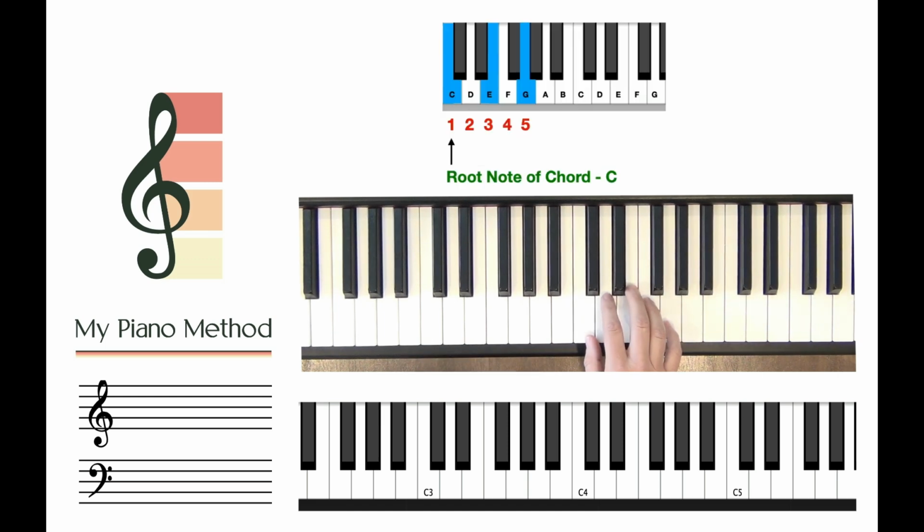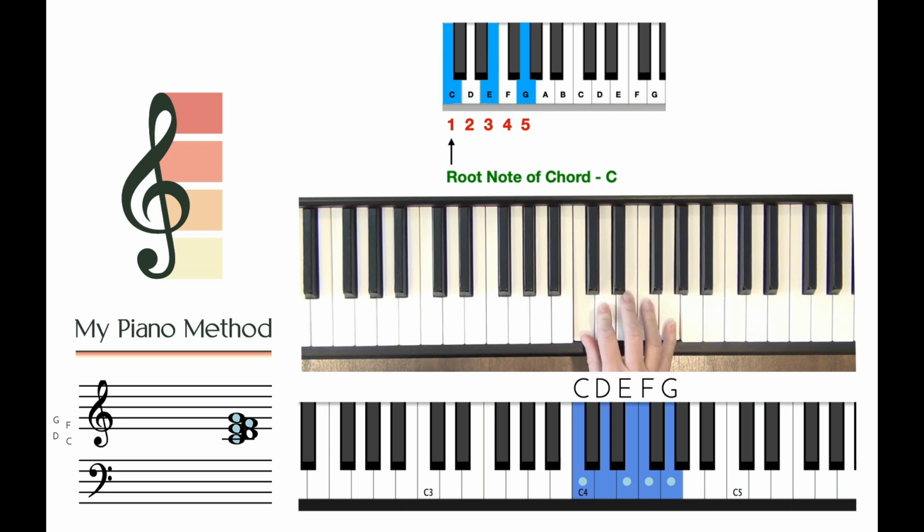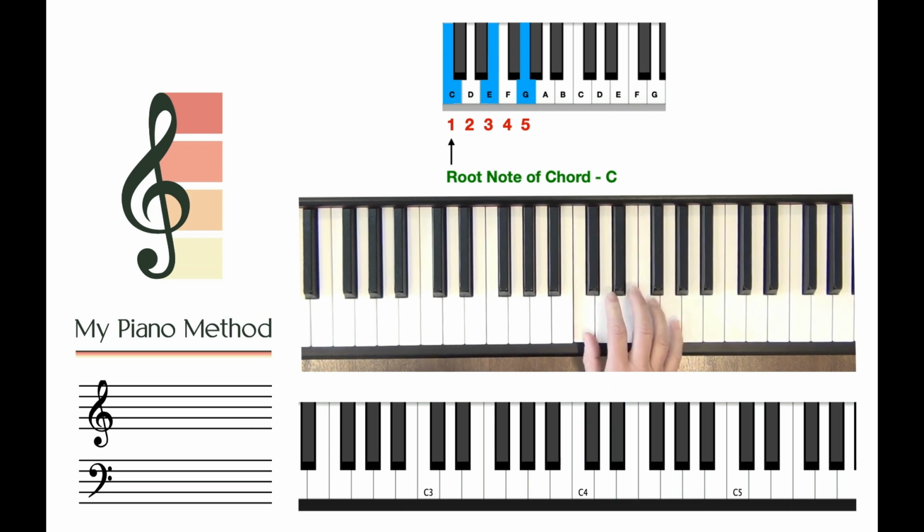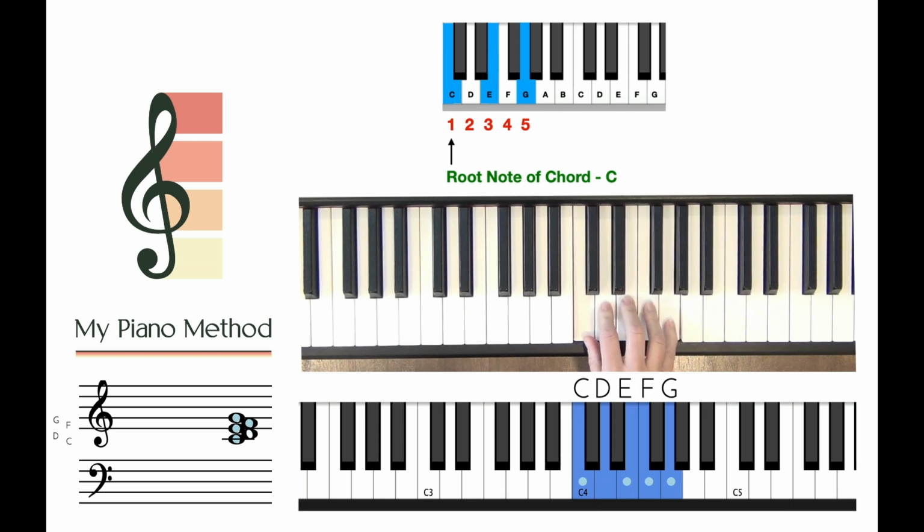Okay, so let's build a chord from the first note of this scale, which is a C. Now we're going to use the first 5 notes. So our chord is going to be made from these first 5 notes: 1, 2, 3, 4, 5. And what we're going to do is use number 1, number 3 and number 5. So we're not using 2 and 4, so we're not using our index or ring finger, so you can just hold them up.